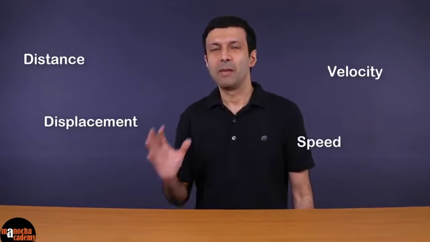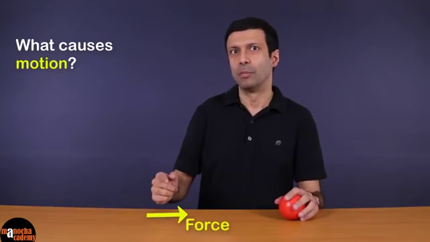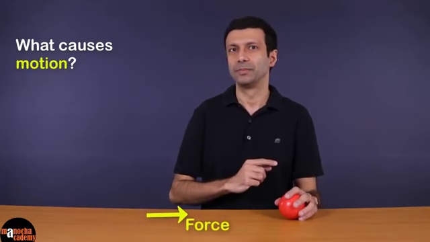Hi friends, in the last chapter we learnt all about motion and the different physics terms like distance, displacement, speed and velocity. But what causes motion? For example, if I take this ball, what do I need to do to give motion to the ball? That's right, I need to give it a push. So I need to apply a force on the ball to give it motion.